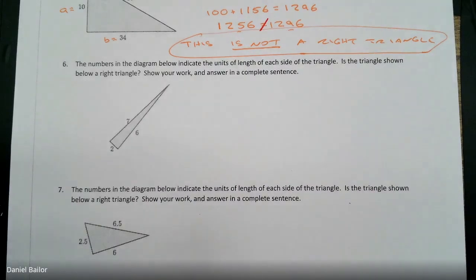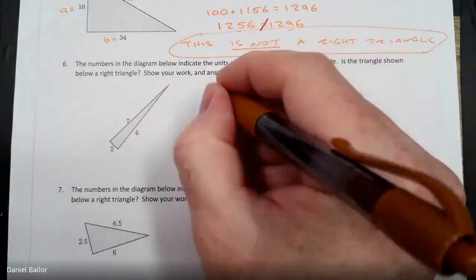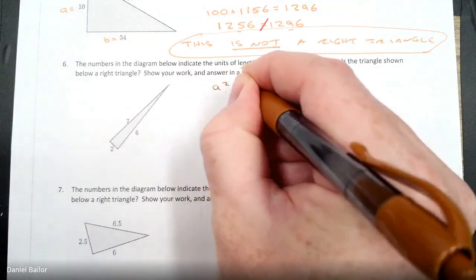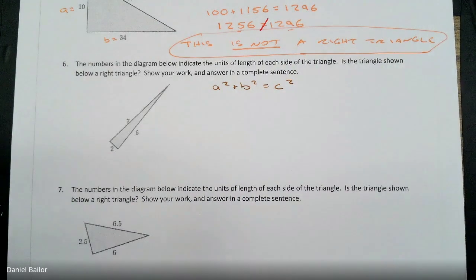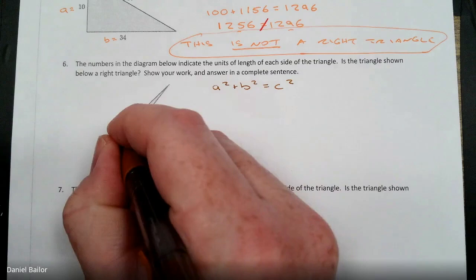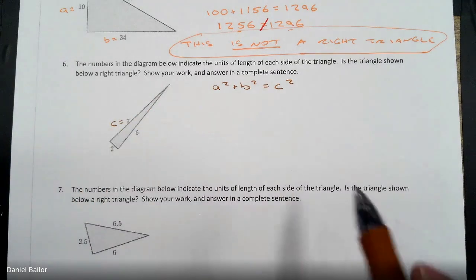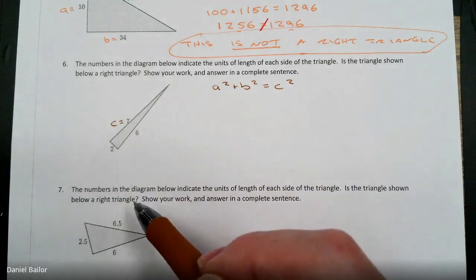So we are going to use the Pythagorean theorem for our test. So I'm going to write the Pythagorean theorem again. And again, I need to find my hypotenuse. And remember, the hypotenuse is the longest one. So for this one, the hypotenuse is 7, because 7 is the biggest side.